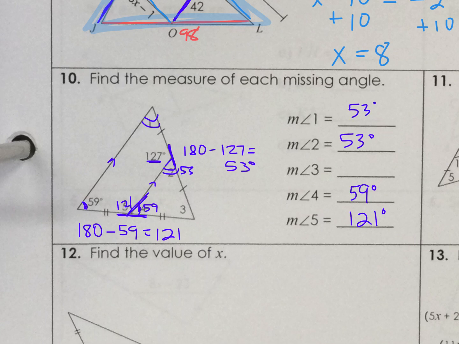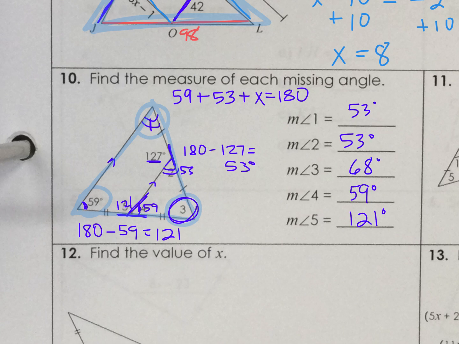All that leaves is angle 3 right here. Well, I'm going to look at the triangle as a whole, and we know that a part plus a part plus a part equals the whole thing. Well, we know one part is 59. We know that this part right here is 53. We don't know this part down here, so we're going to say x equals 180. When you work that out, you will come up with 68 degrees.